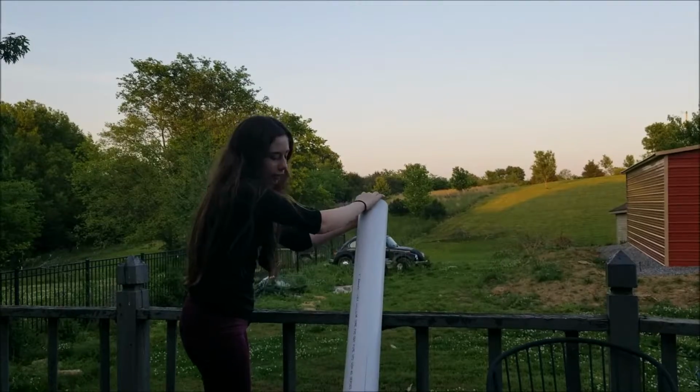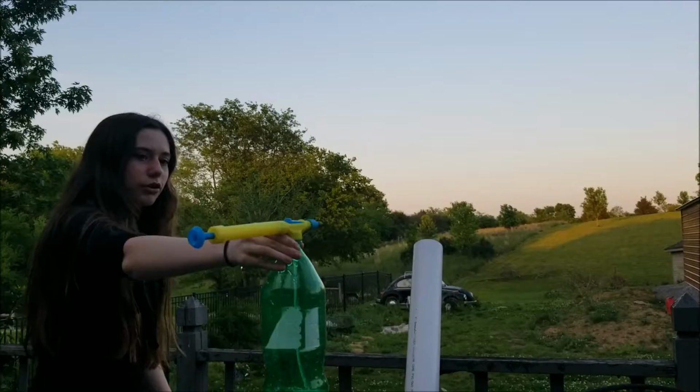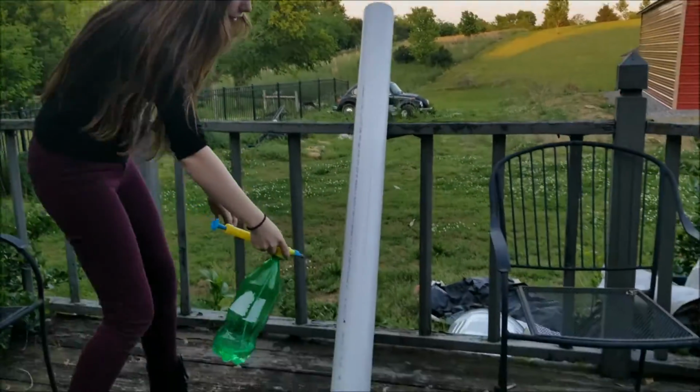Projectile. We'll call it projectile. Loading. Have our incredibly leaky propellant.